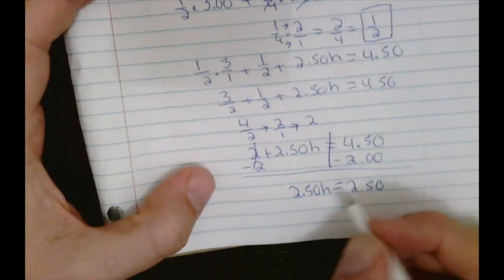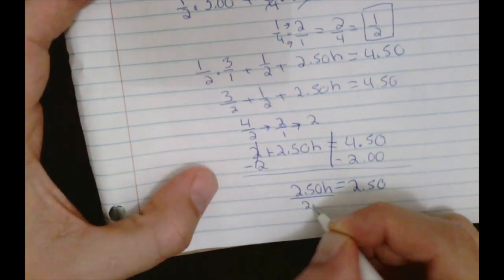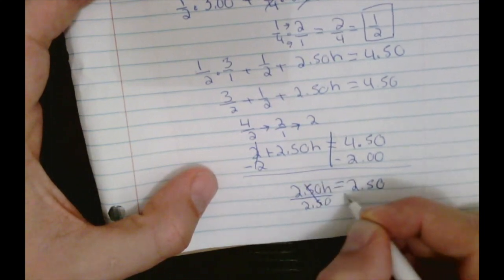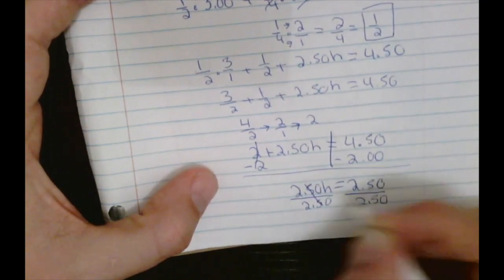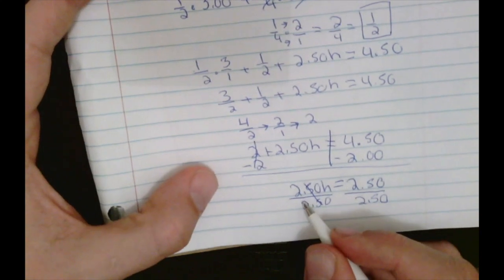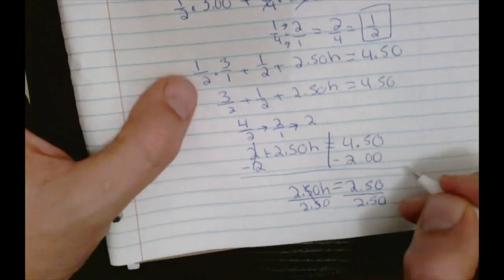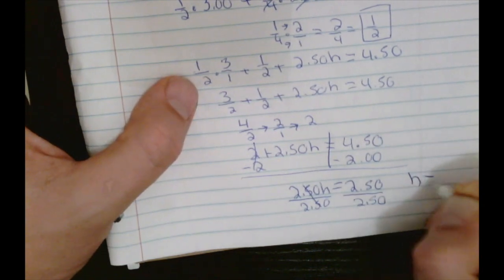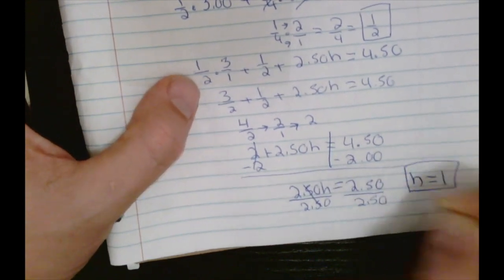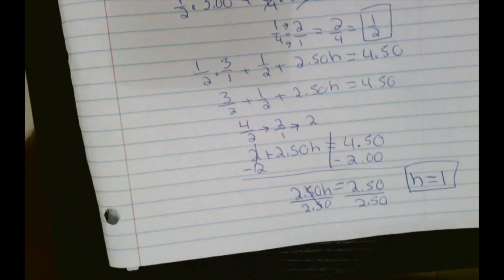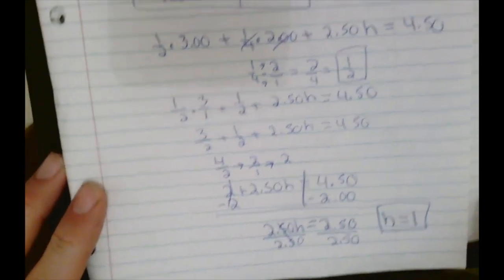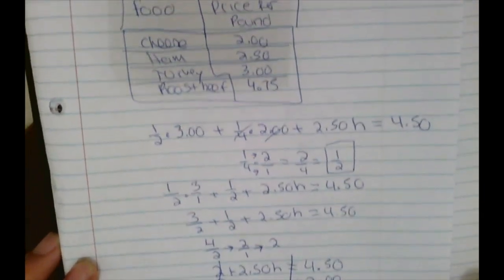Next, I have a one-step equation, so I'll divide by the number next to my letter. The left side cancels out. 2.50 divided by 2.50 is equal to 1. So h is equal to 1. So how many pounds of ham did I buy? I bought 1 pound of ham.